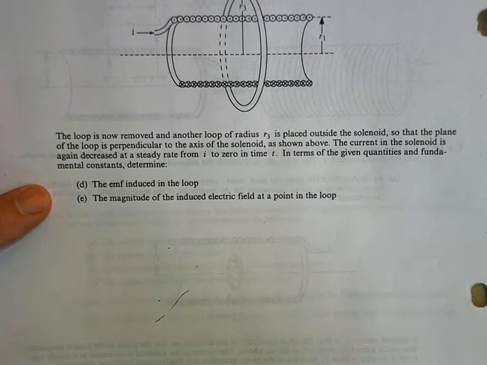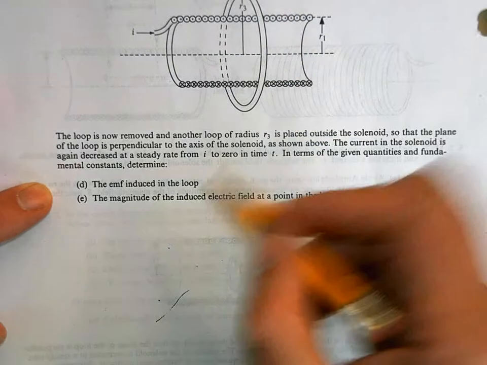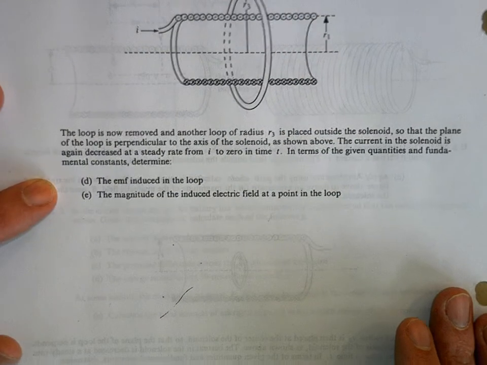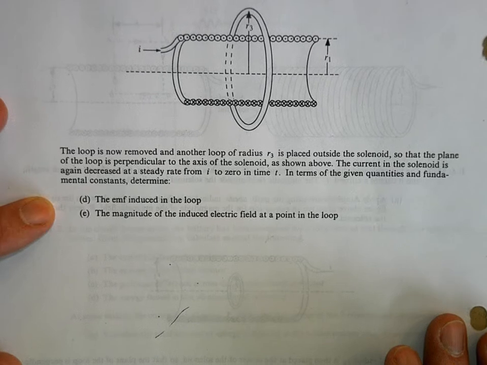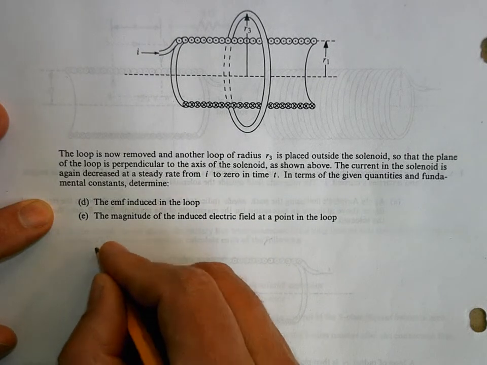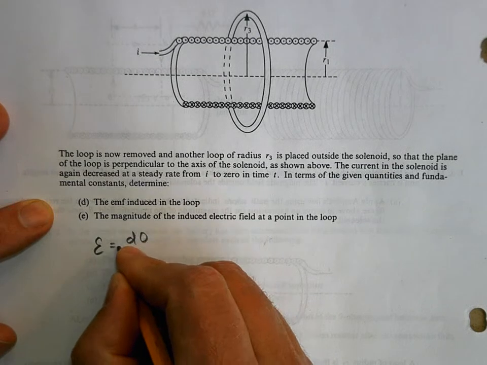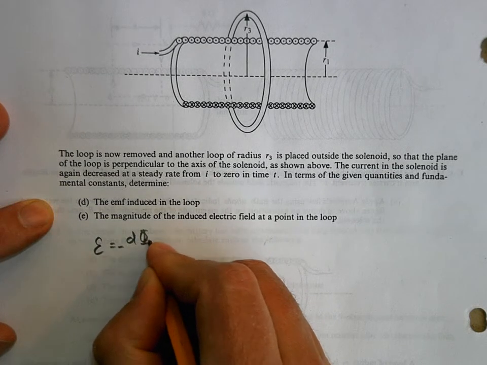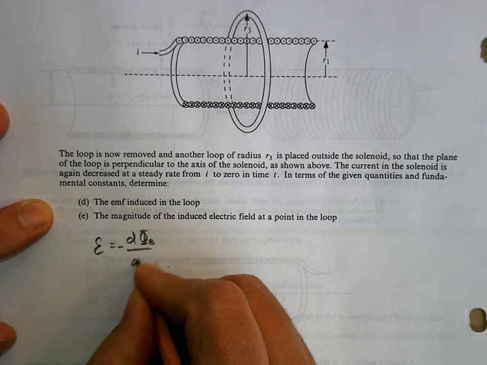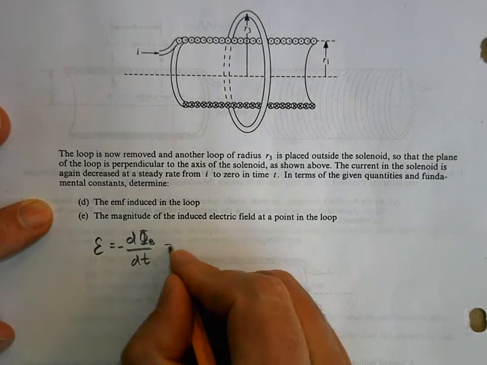Okay, so now we've got this loop that's outside the solenoid. We want to know what the induced EMF is on it, and maybe I'll just do it right here on the paper. All right, so the induced EMF is, always write down the basic equation, okay? Because even if you screw it up, you're going to get a point or two. And a point or two can make all the difference.